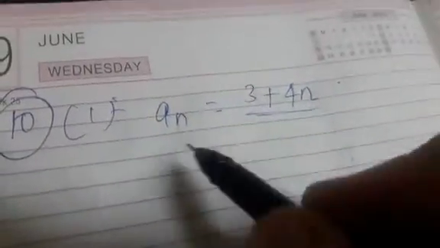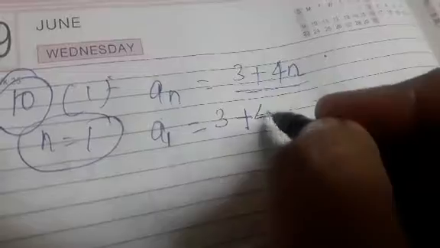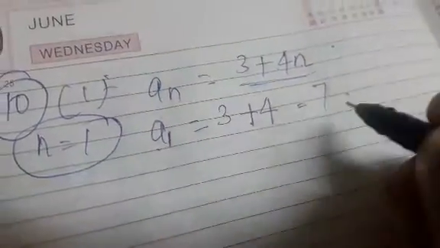Question number 10. In the 10th one, the first part, An is equal to 3 plus 4n. Now to find the value of A and D, we need a series, right? What is A1? If I take n as 1, I will get A1 is equal to 3 plus 4 into 1, that is 7. So this is A1, the first term, A is equal to 7.